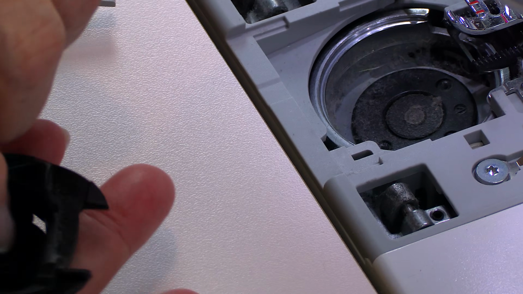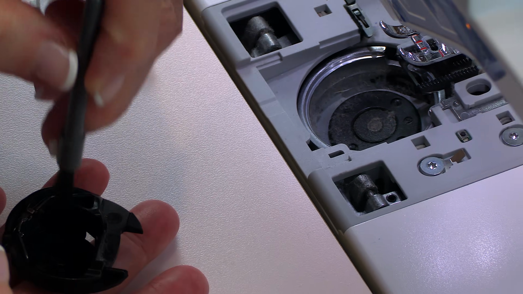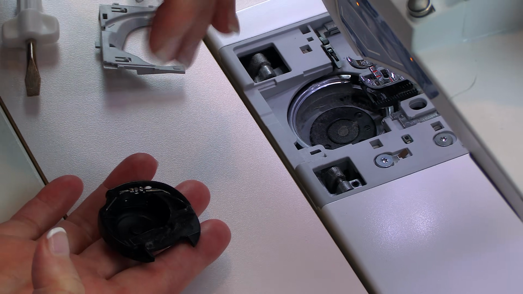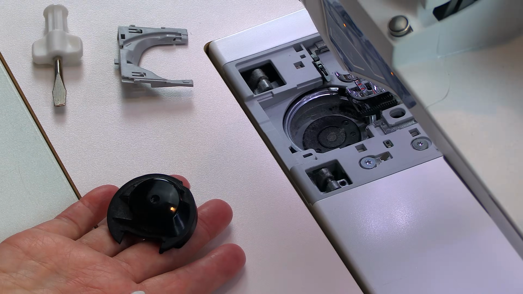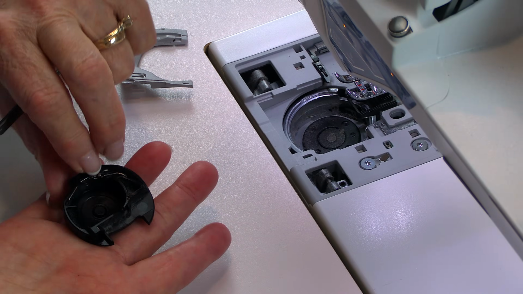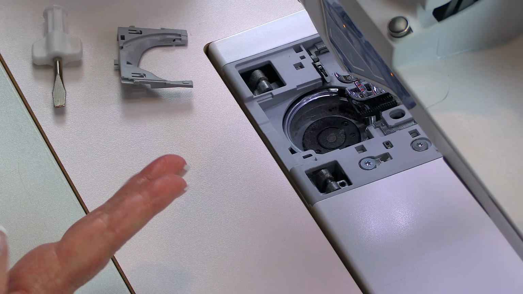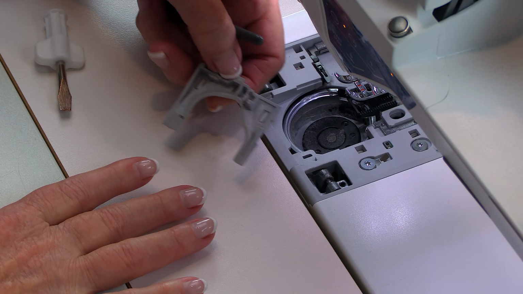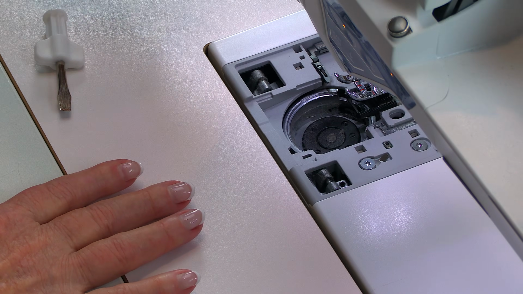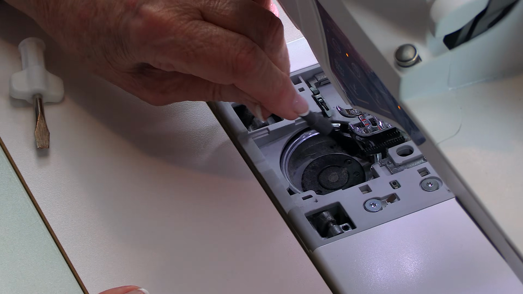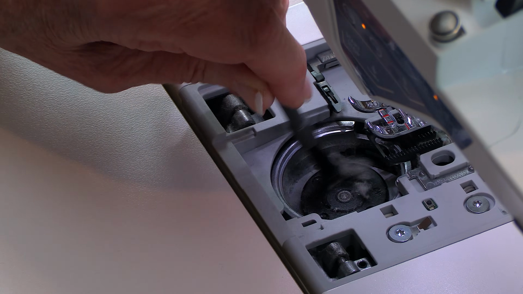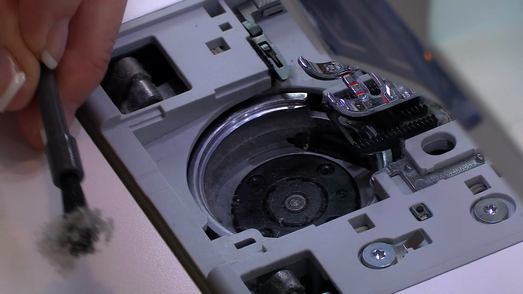So you want to take a little brush and brush the inside and all around the outside of your bobbin case right here. Set that aside. Clean this off if you need to. And then, now mine's not too bad. It doesn't have too much dust in there. There's a little bit of dust. See, you can see that.